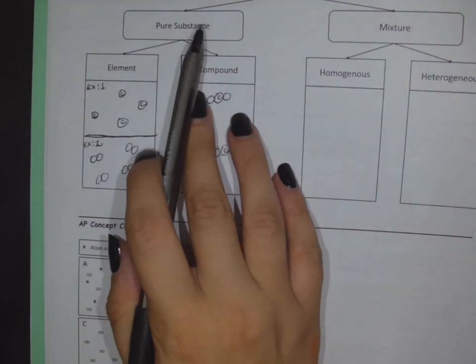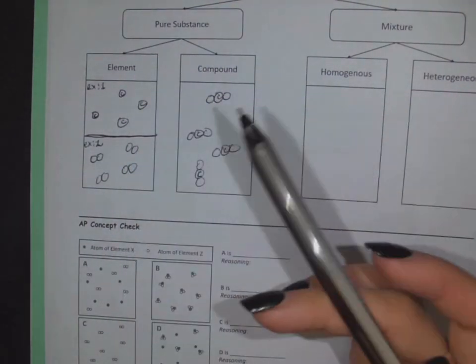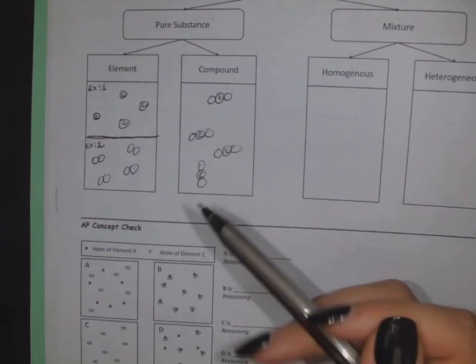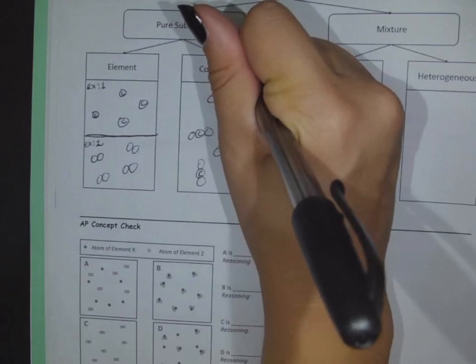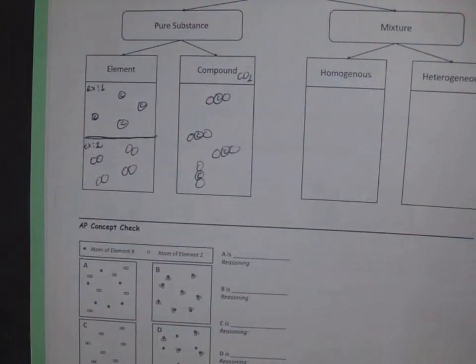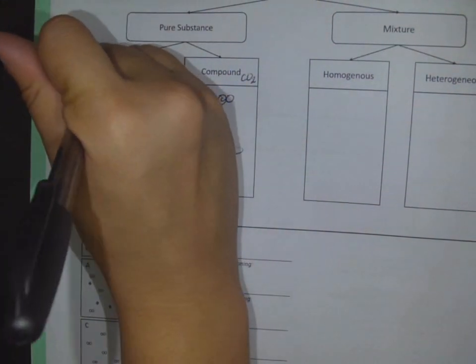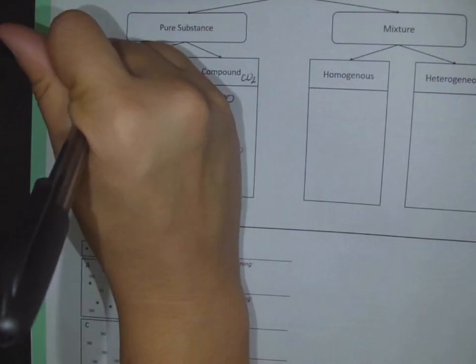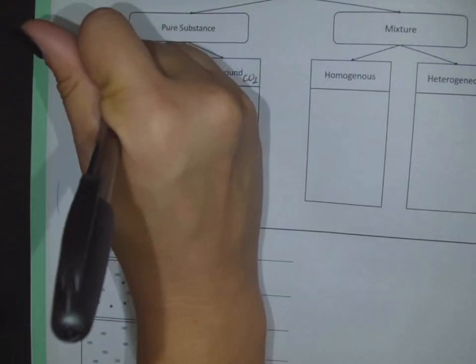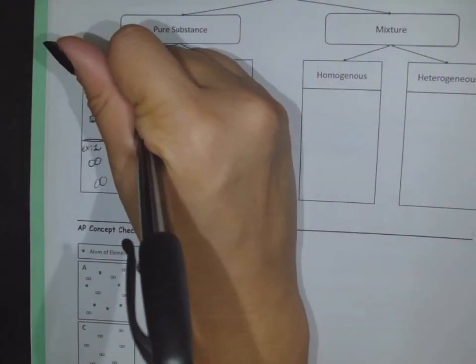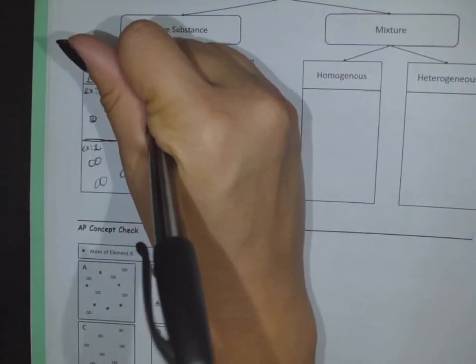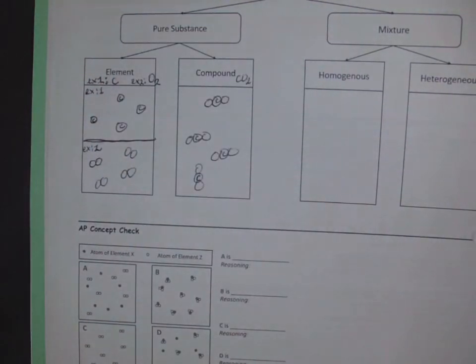That is still a pure substance. There's more than one type of element involved, but the only thing in this sample is carbon dioxide, CO2. Where here's my example 1, this would just be carbon, and example 2 would be O2, but it's only oxygen. All right, so those are our pure substances. We have elements, and then we have compounds.